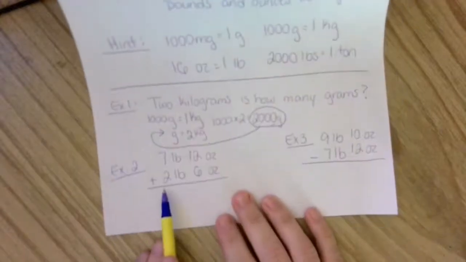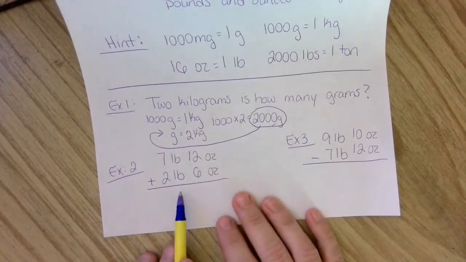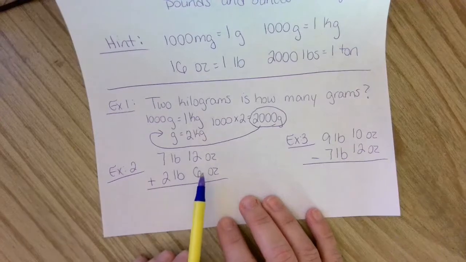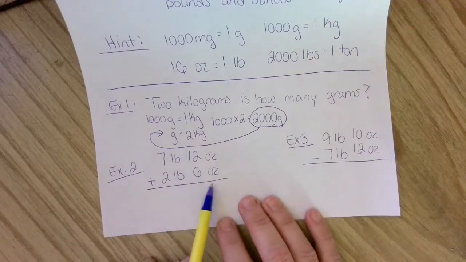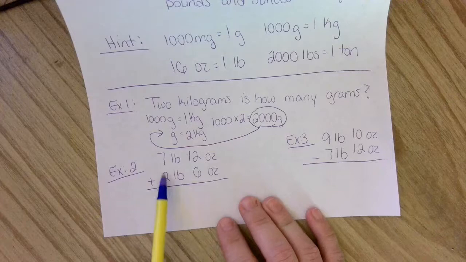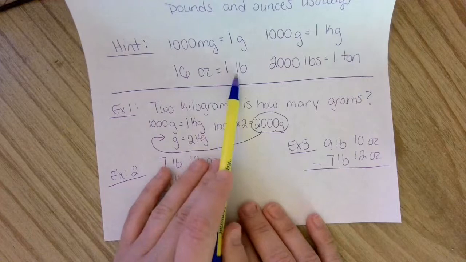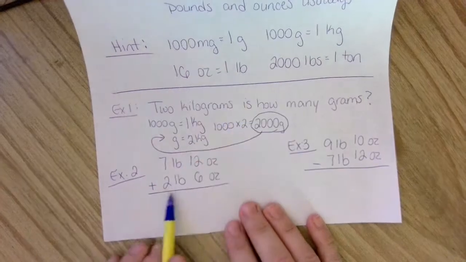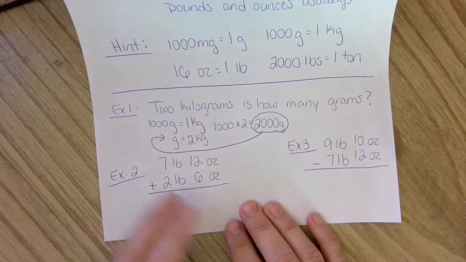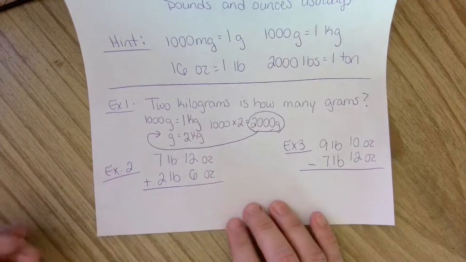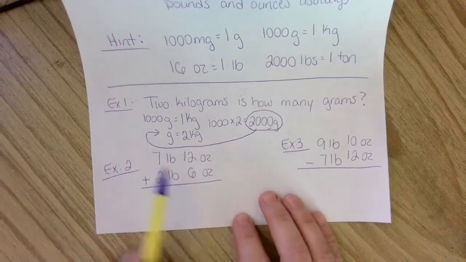So like I was mentioning, when you're talking about time, you can't have more than 60 minutes in 1 hour. So weight is kind of similar to that because you can't have more than 16 ounces in 1 pound. So if that happens, you have to kind of move things around to where it makes sense. So let's just do example 2 together.